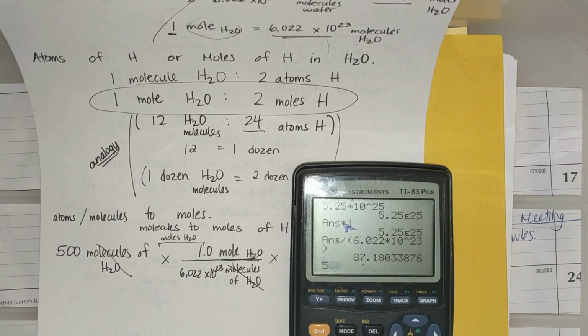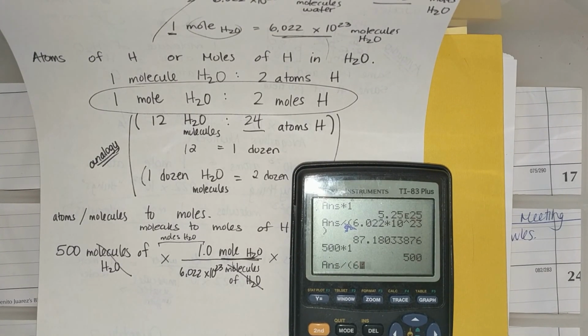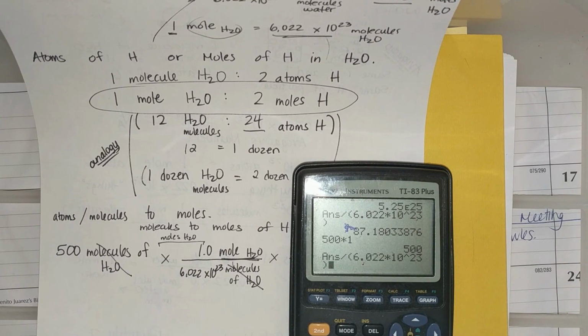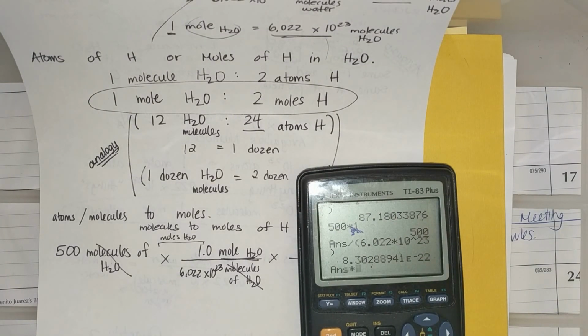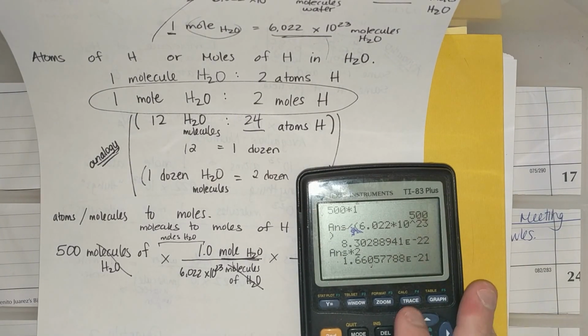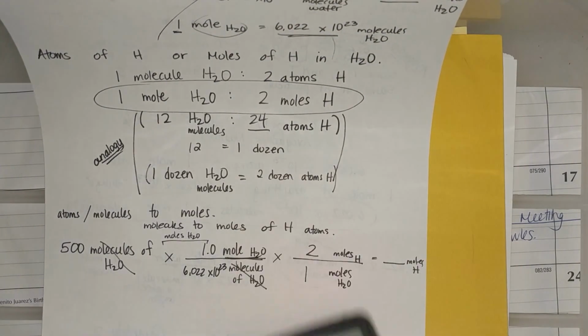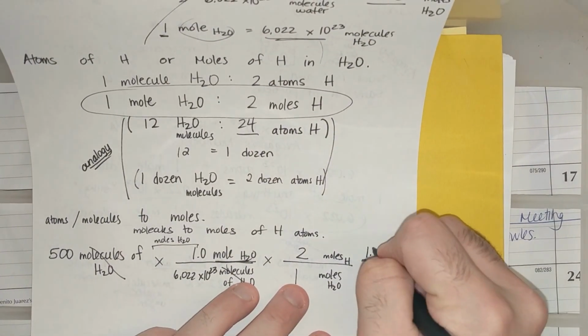I'll do 500 times 1 divided by parentheses 6.022 times 10 raised to the 23rd. Do not forget parentheses. It's so important, right? Divided by 6.022 times 10 to the 23rd. And then I want to multiply this by 2 and divide by 1, which is the same thing. And I get 1.66 times 10 to the minus 21st.